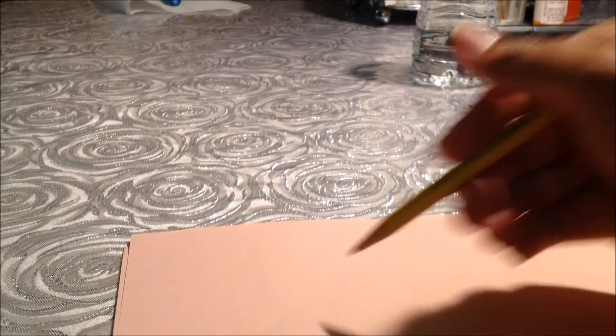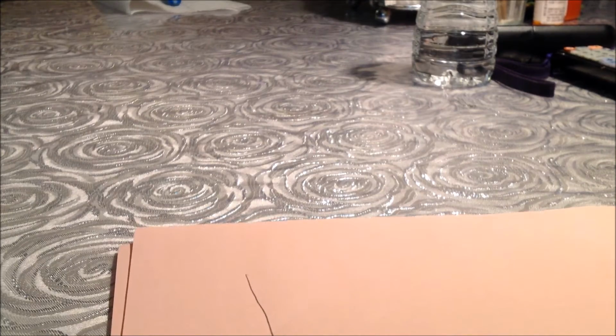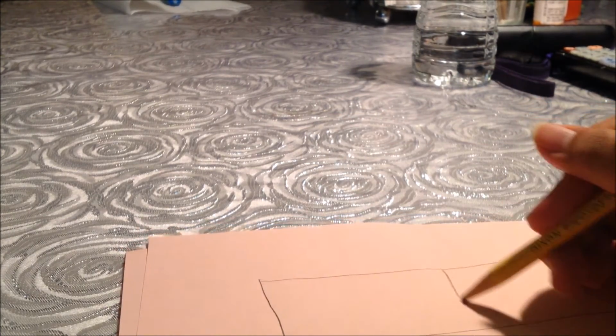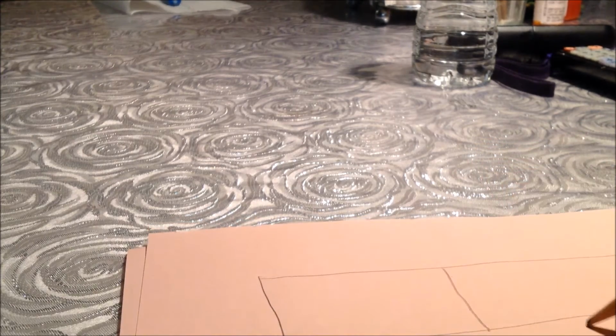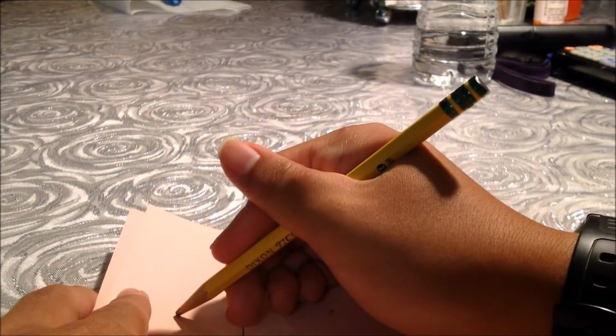So, let me redraw the Euler's trail. Okay, here we go. Let me mark some of the places you would have to go.